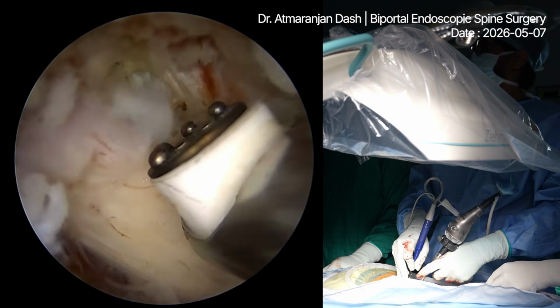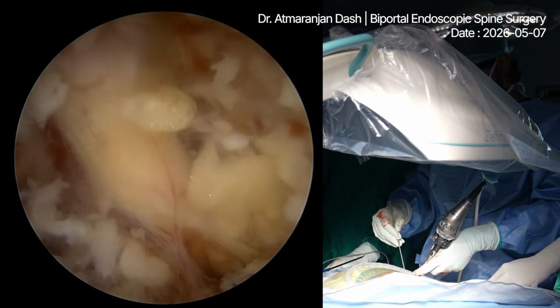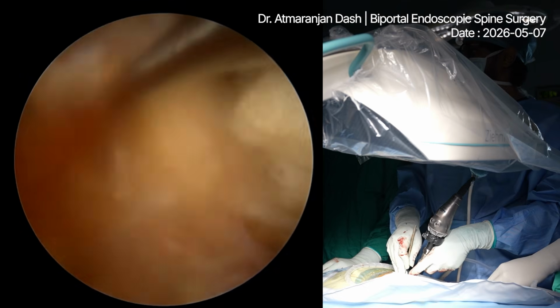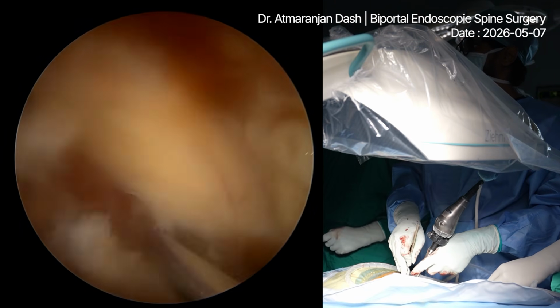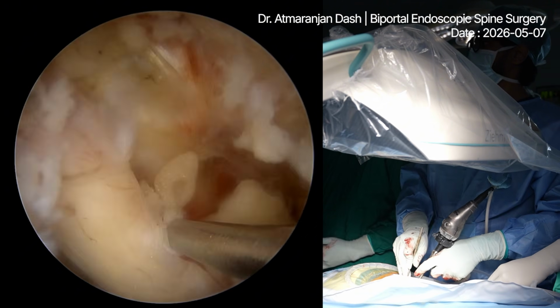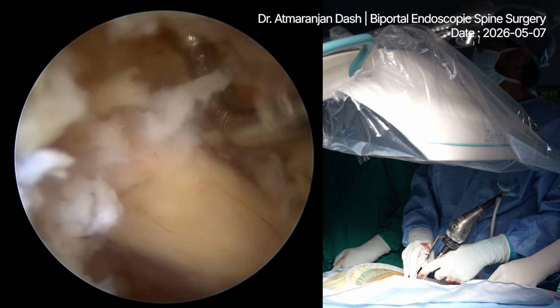Check. Okay. Yes, sir. And here also sometimes you should see, because this is also better. Root is also mobile. You see, saline. Root is also mobile, and you can enter the foramen well. A little more of the curette is needed.